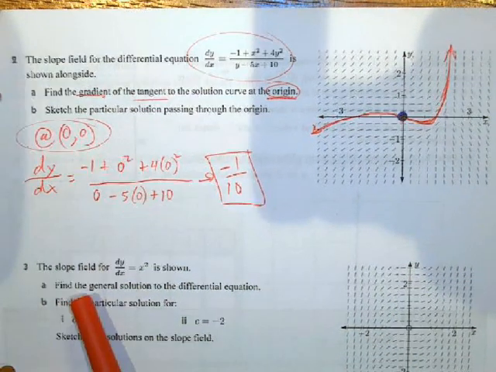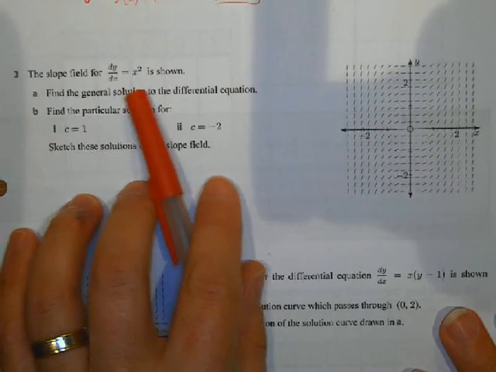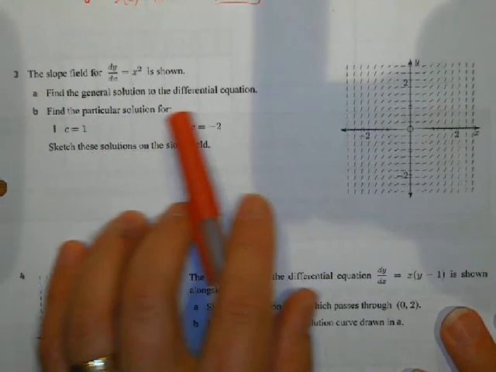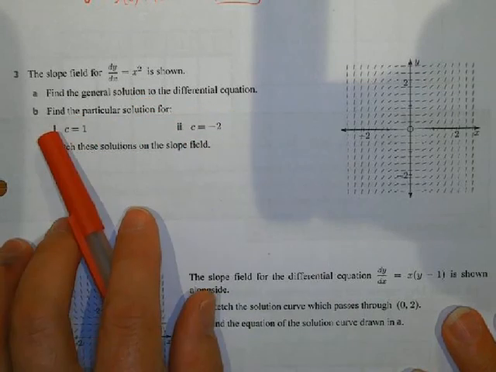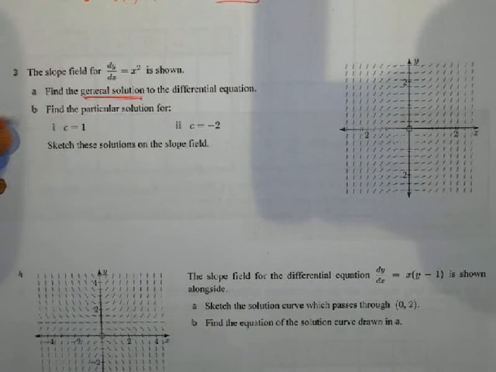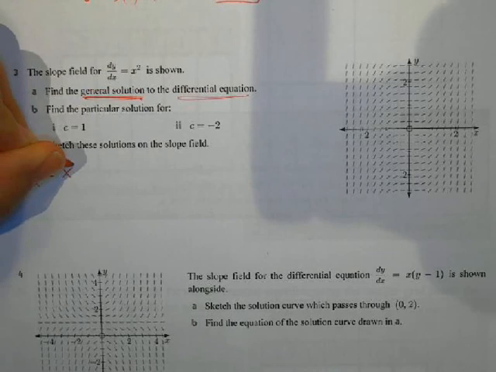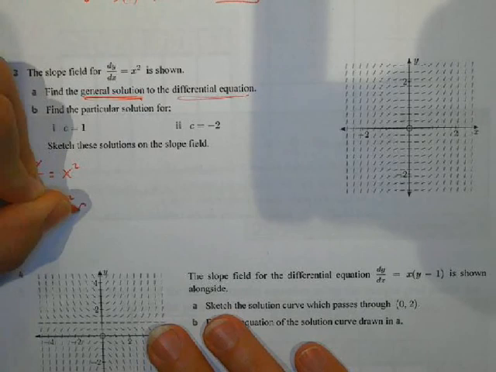Okay, let's move it up. The slope field of this is x squared. Find the general solution from the differential equation. So I'm going to say dy/dx equals x squared. And then we're going to do what we did in the earlier section, where we multiplied by dx on both sides. So I have dy equals x squared dx.